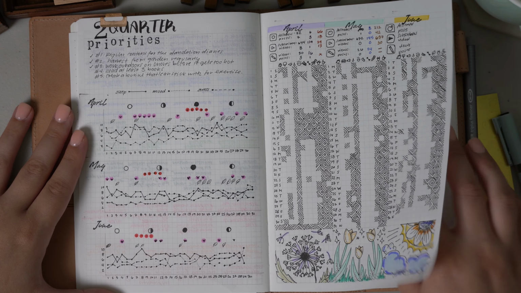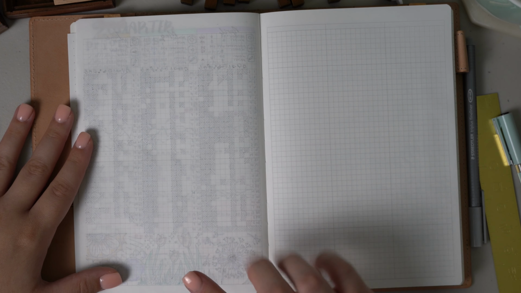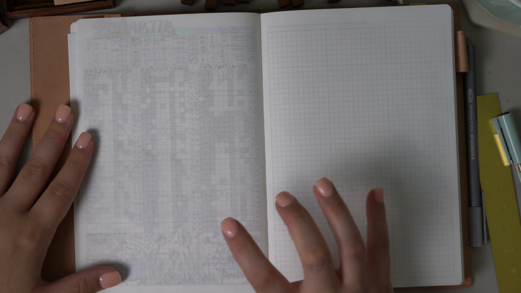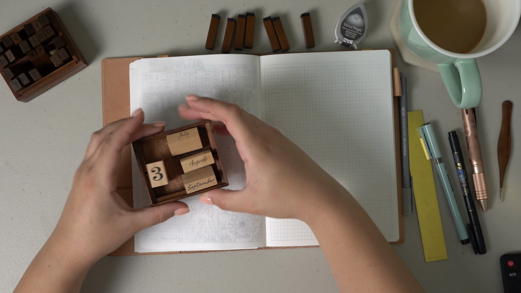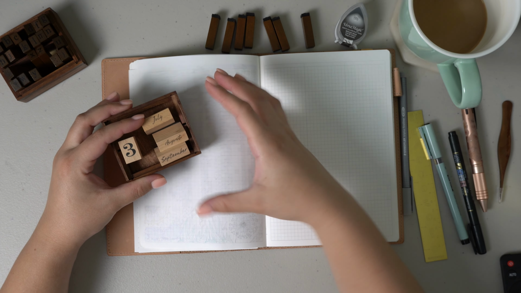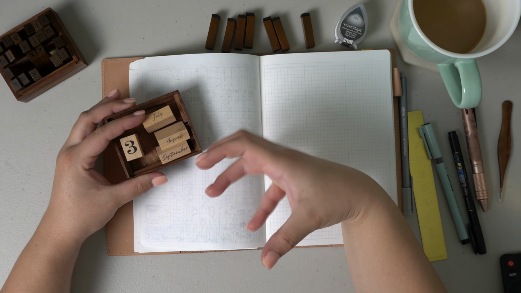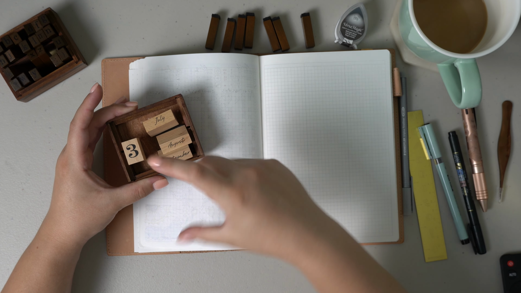I'm going to go ahead and start setting up the third quarter, and I'm going to use all the same supplies that I used for the second quarter. So I'm going to zoom you out just a little bit. The supplies that I used are basically stamps. I will have all of the stamps I used linked in the description if you're interested. They did come in a set, so it's an all or nothing, but I do use all of these stamps, and I like the font and the size and everything.